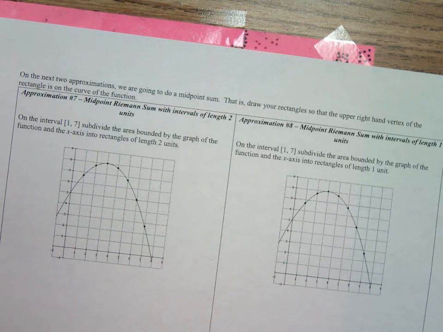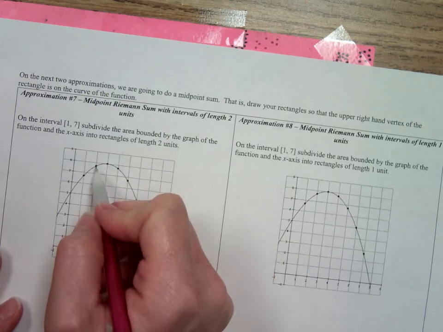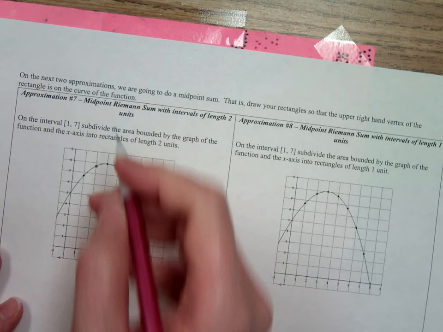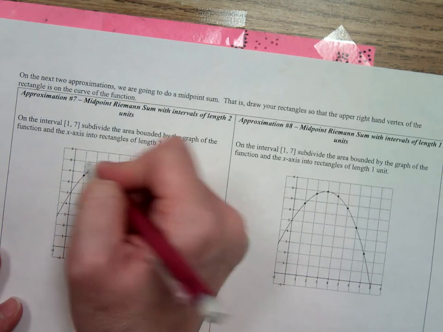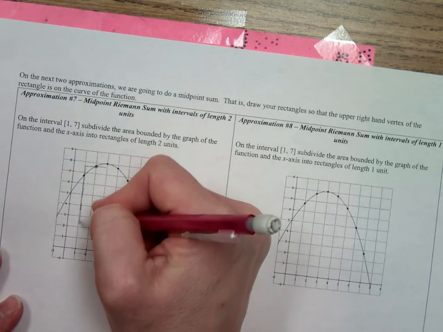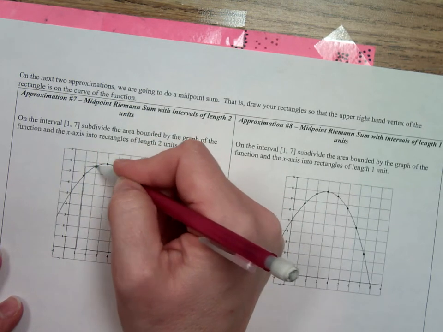So the first one we're doing 2 units. Again, if I'm doing 2 units, here's 2 units, and this is the midpoint, so the rectangle is going to look like this right here. That's my first rectangle.